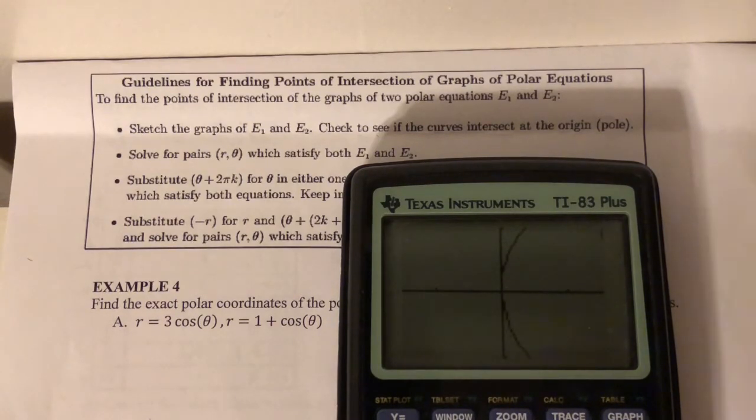It's going to obscure most of the shape of the graph, but if you're not sure whether or not you intersect at the pole, you can definitely do that. And you can see the cardioid coming around and just touches the circle right at the pole. So the pole is an intersection point.